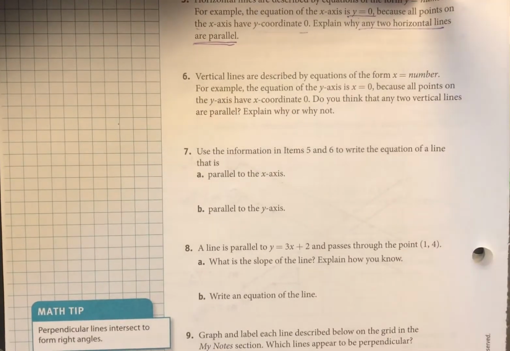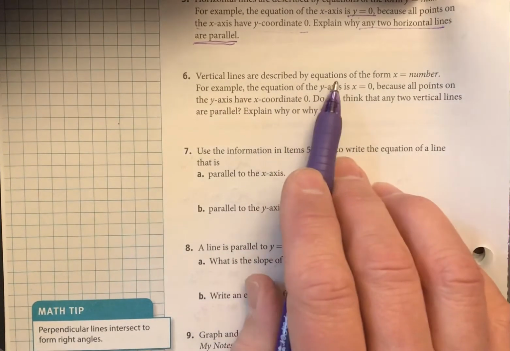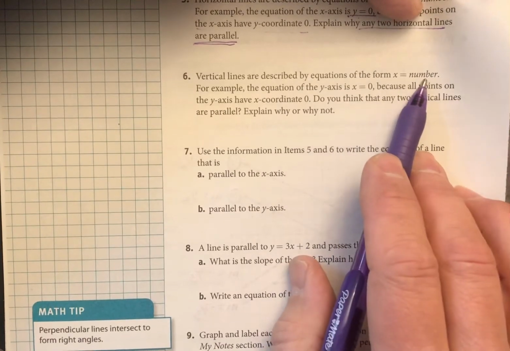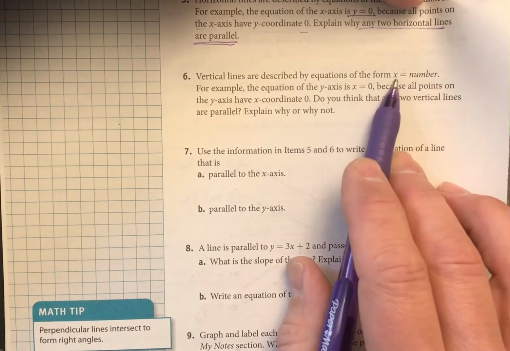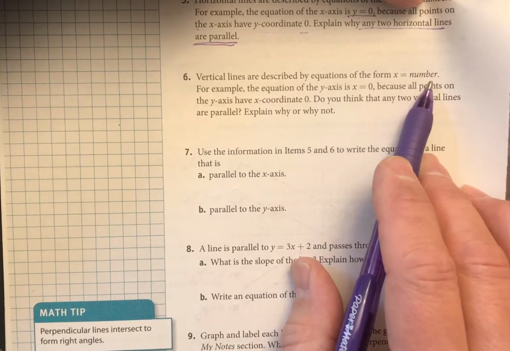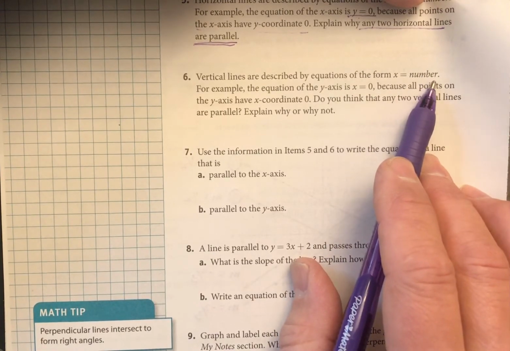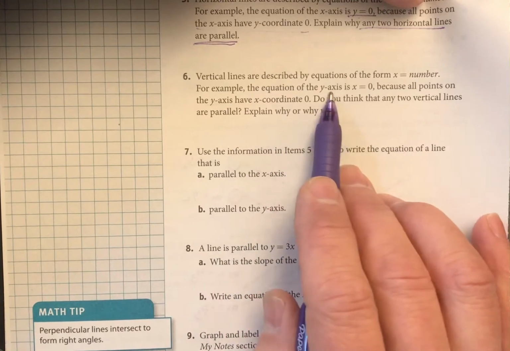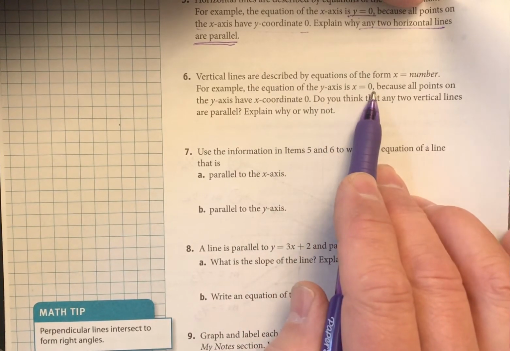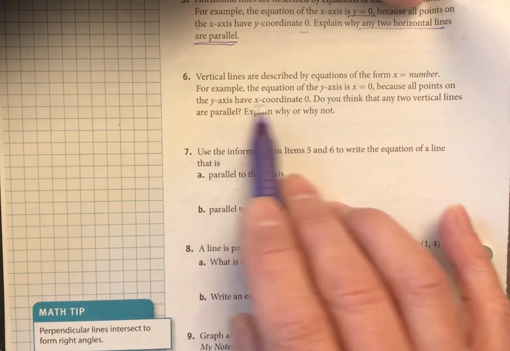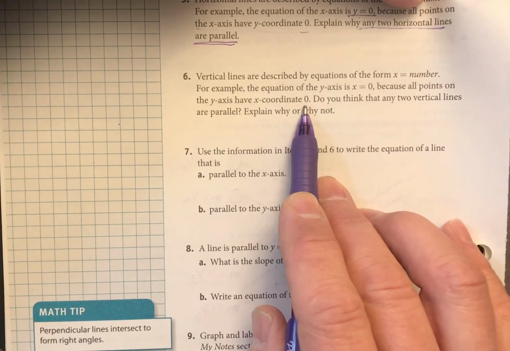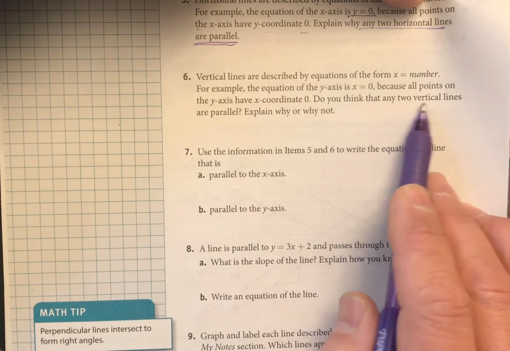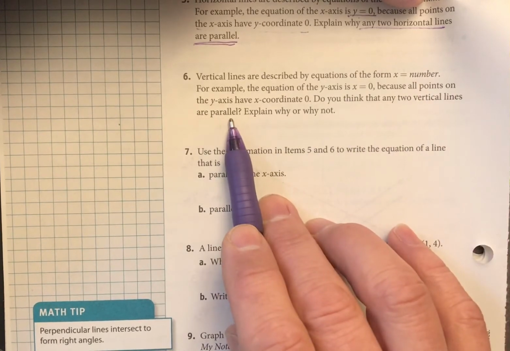Now, for number 6, vertical lines are described by x equals a constant. Now, x equals 2, or x equals 5, or x equals -1. The equation of the y-axis is x equals 0 because all the points on the y-axis have an x-coordinate of 0. Do you think any two vertical lines are parallel?